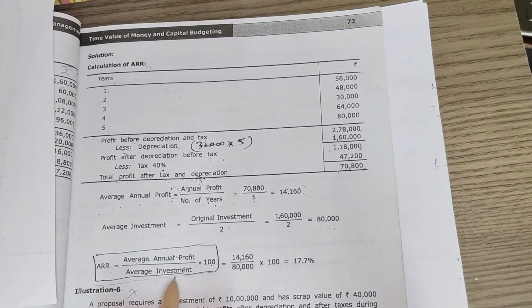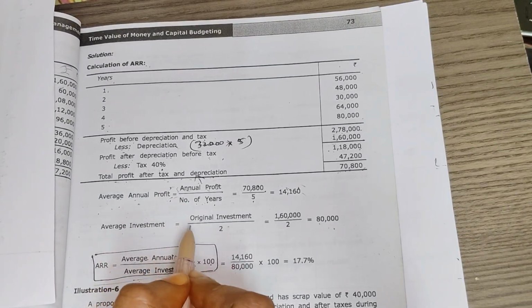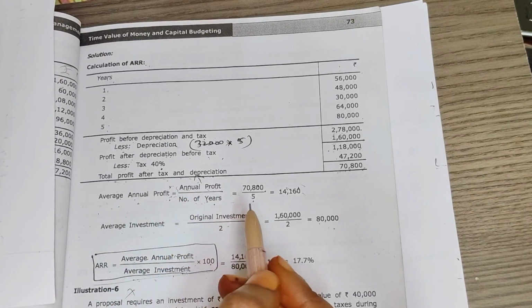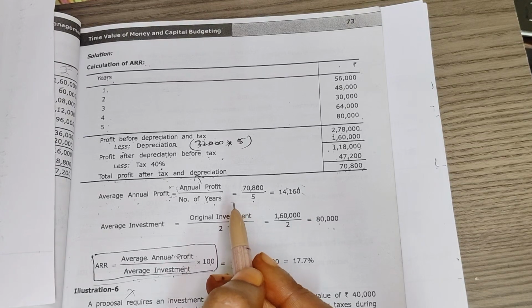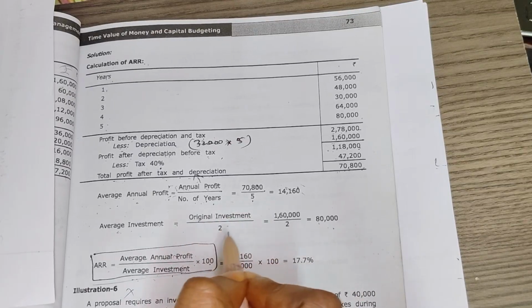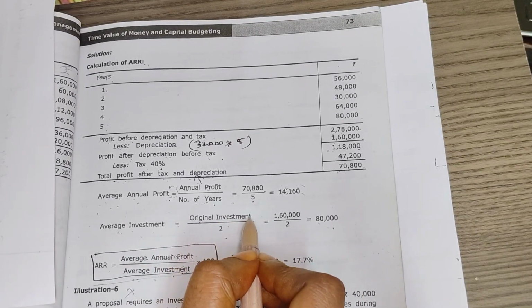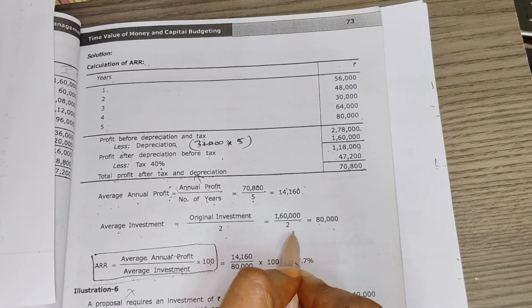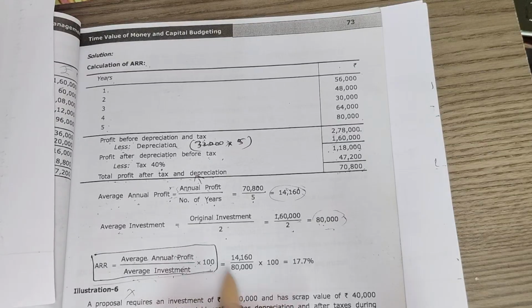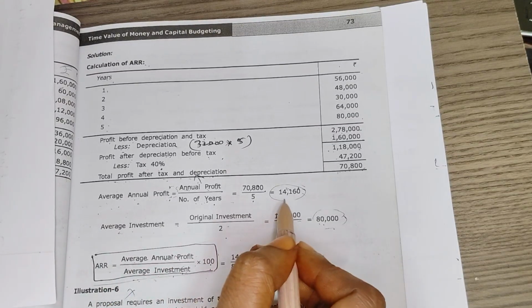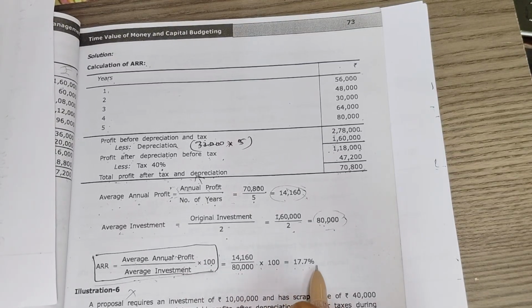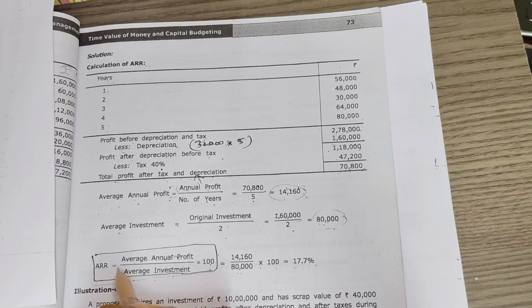Then average investment. What is average investment? Depends on given details. We need to find out the average investment. In the question, there is no scrap value and there is no additional capital. So in the 3 situations, the first situation is useful. Average investment is equal to original investment divided by 2. Original investment 1,60,000 divided by 2, you will get 80,000. So these 2 values you need to apply in the main formula, that is the ARR formula. Average annual profit 14,160 divided by 80,000 into 100, you will get 17.7%. That is accounting rate of return or average rate of return.